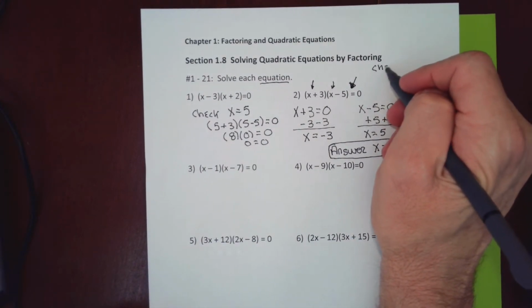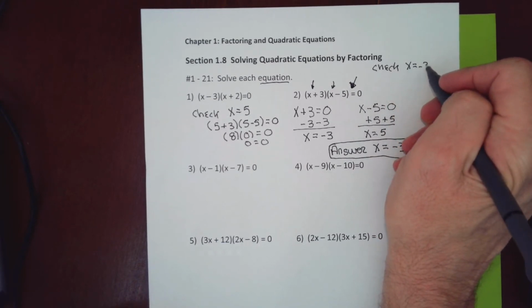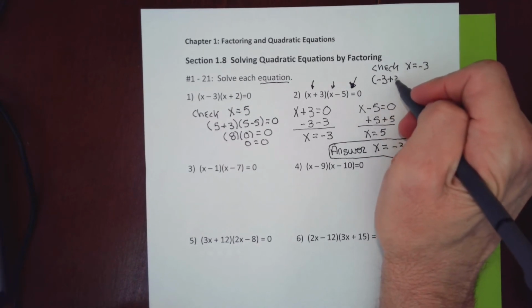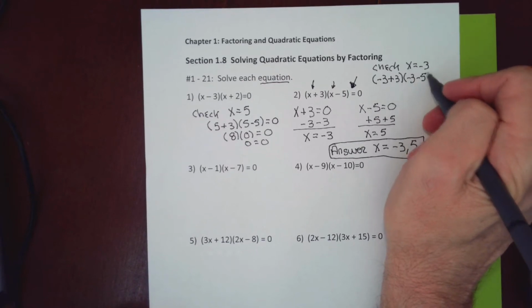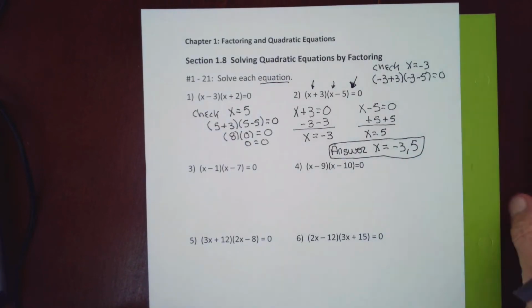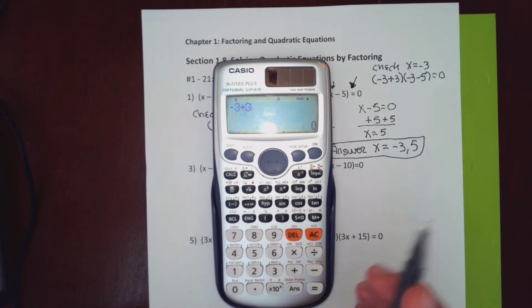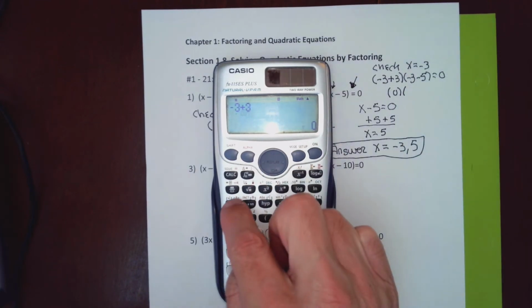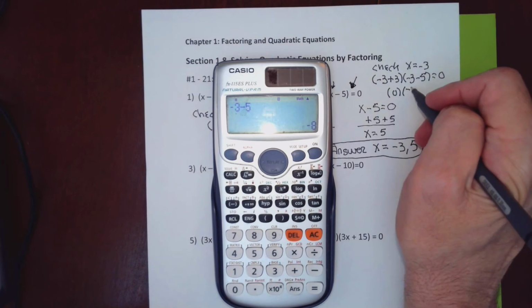Let me show you the checking for x equal to -3. To do that, I'll do -3 plus 3 in the first parentheses and -3 minus 5 in the second parentheses, and I'll simplify the inside of each. The first parentheses, -3 plus 3, gives me 0. The second parentheses, -3 minus 5, gives me -8.